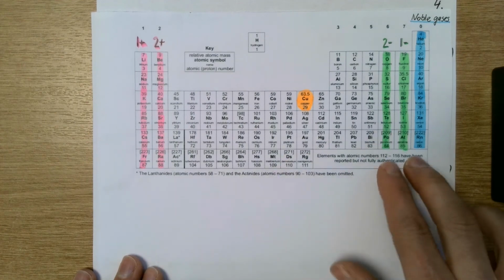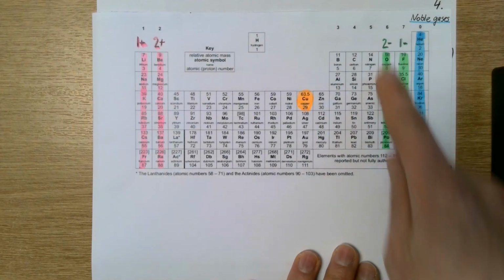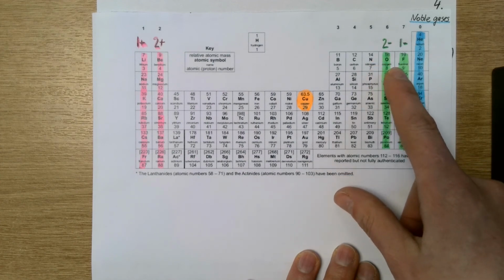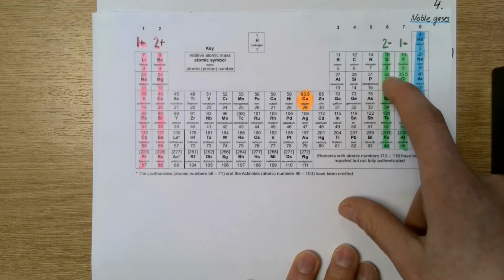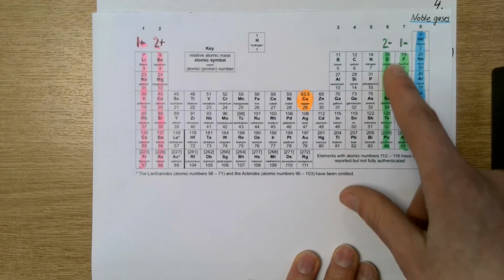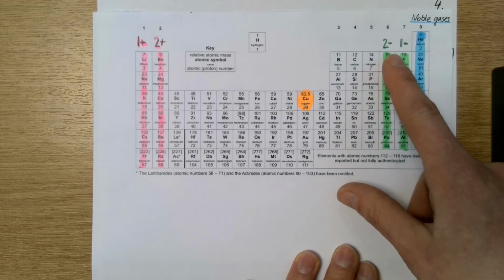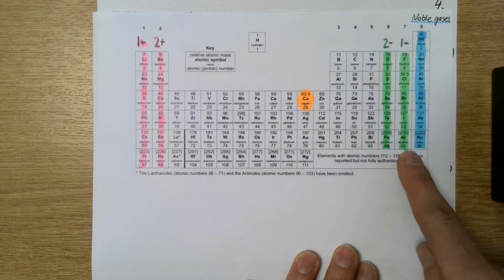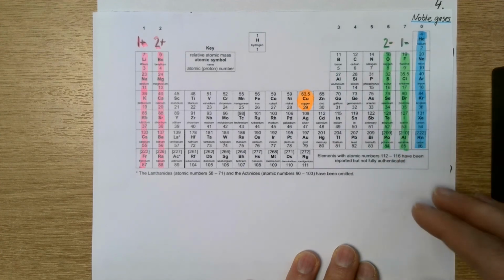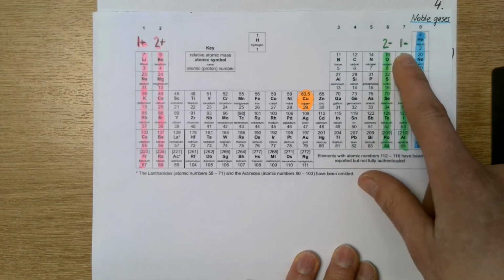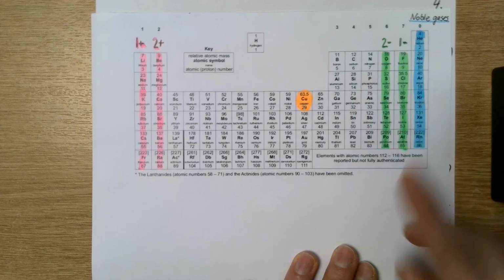Let's have a look at the non-metals. Group 6, with oxygen for example as the main one, will gain 2 electrons and become a 2- ion. So for example, oxygen will form the oxide ion, O2-. Group 7 will gain 1 electron to become stable and will have a -1 charge.